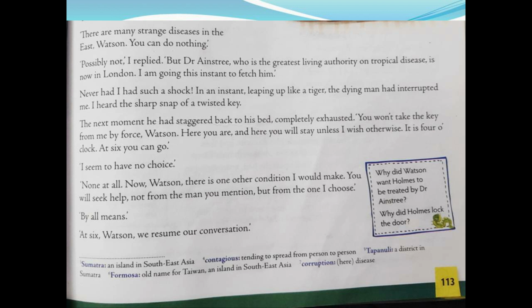"Never had I had such a shock. In an instant, leaping up like a tiger, the dying man had interrupted me. I heard the sharp snap of a twisted key." Then suddenly, what happens? Dr. Watson was very shocked. In an instant, the sick man, that means Sherlock Holmes, leaped up like a tiger, and the person who is dying interrupted him with the sharp snap of a twisted key. "The next moment he had staggered back to his bed, completely exhausted."